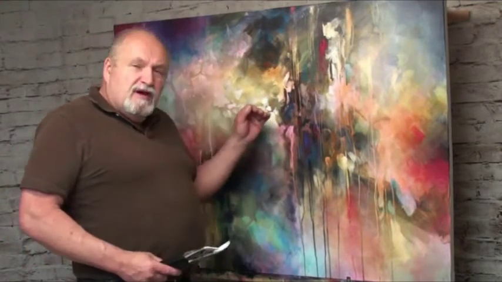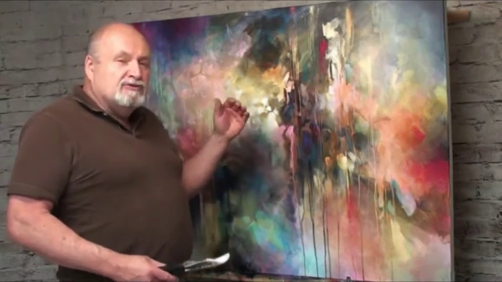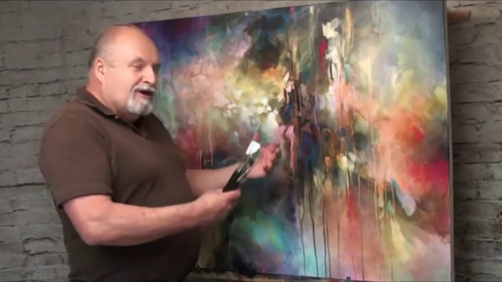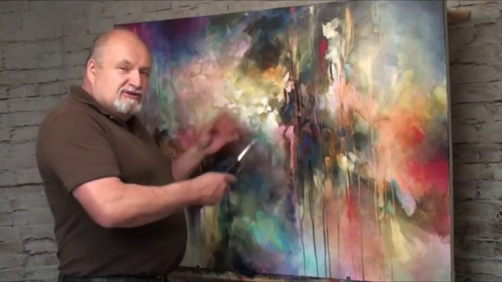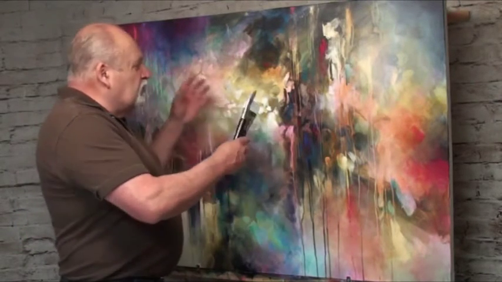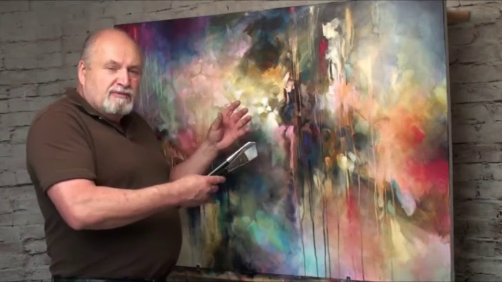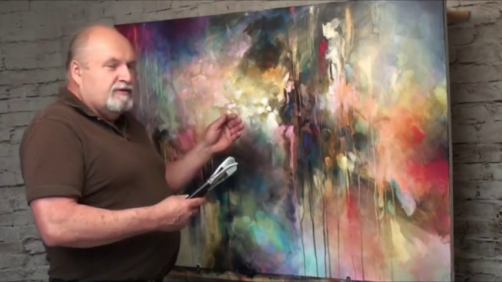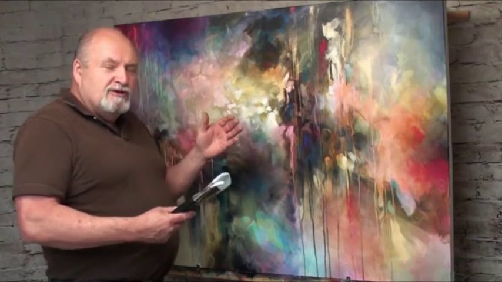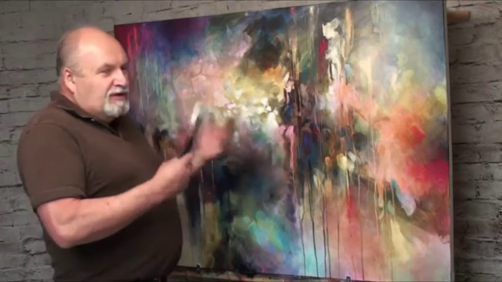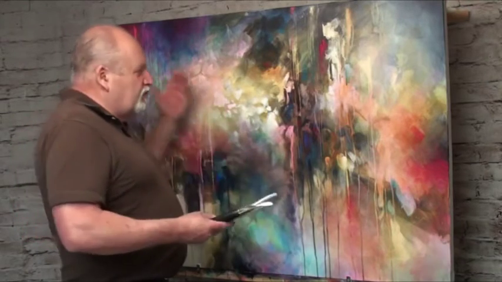Before I do that, I'm going to go back in with the titanium white again and the Payne's gray again, bring the contrast back. One thing about this style of painting, there's no distinct objects or subject matter, so it's very important that the contrast is where it needs to be. That's the only thing that gives you any kind of shape or movement and gets you away from the flat surface.